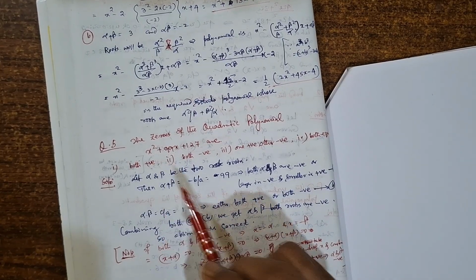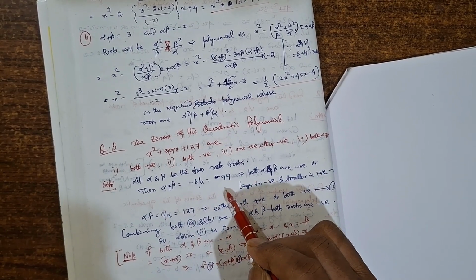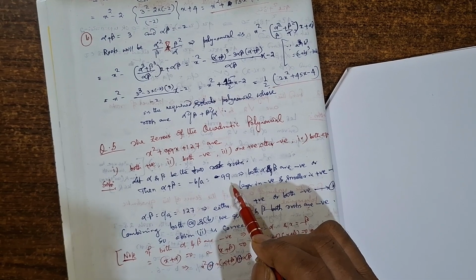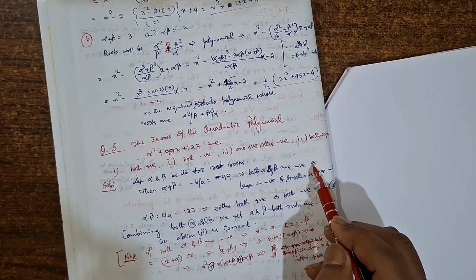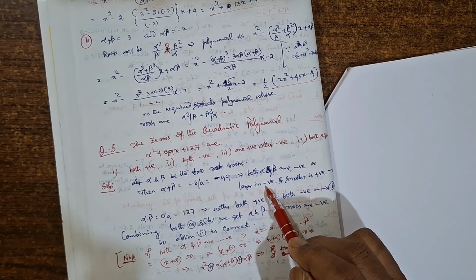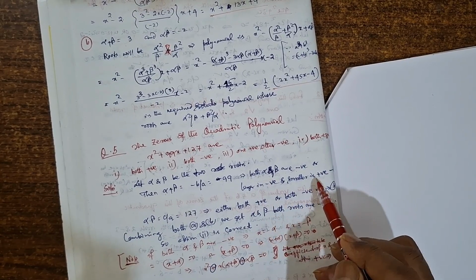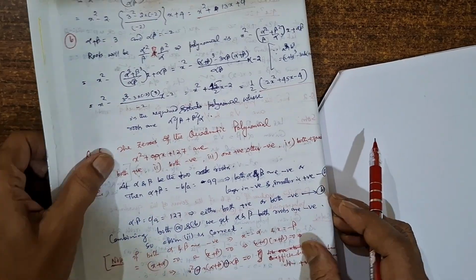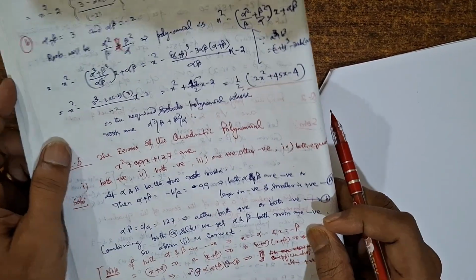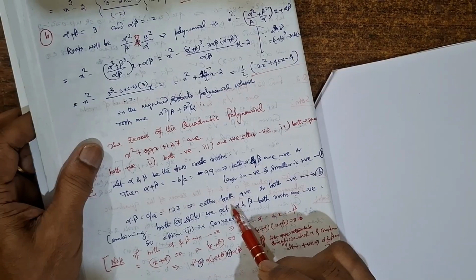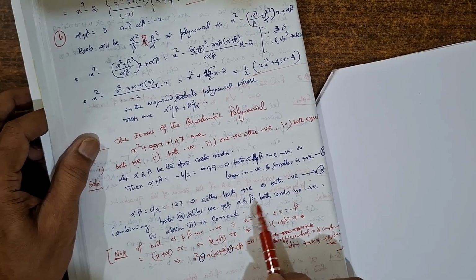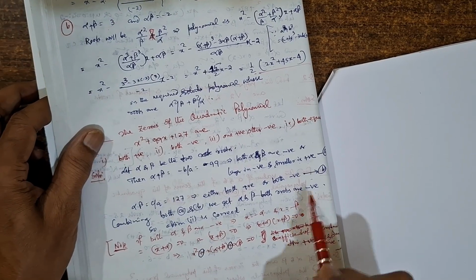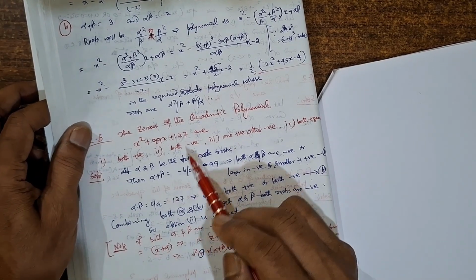This minus b by a means minus 99, and alpha, beta are both negative, or the larger is negative and the smaller is positive. For c by a, it is either both positive or both negative. Combining both, we get that both roots are negative, so the second is true.